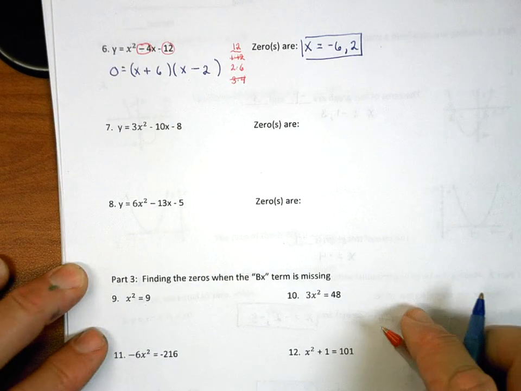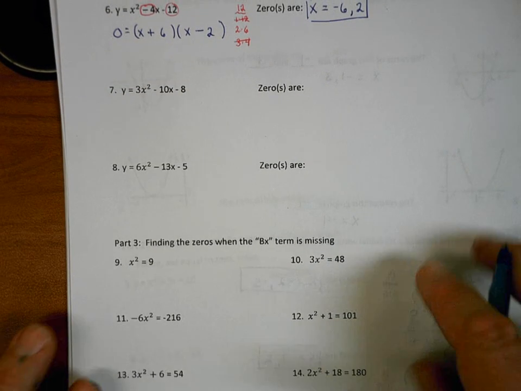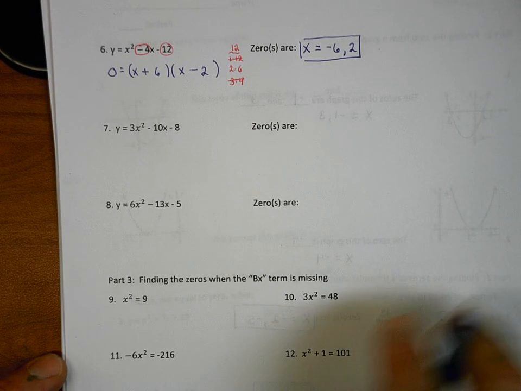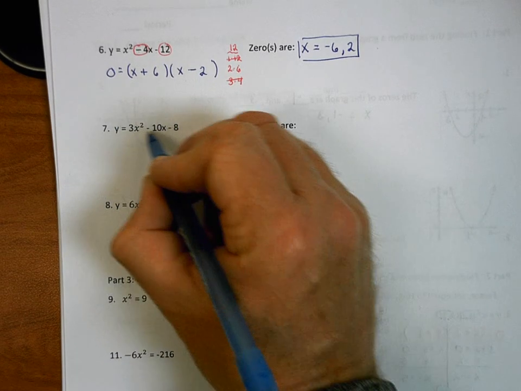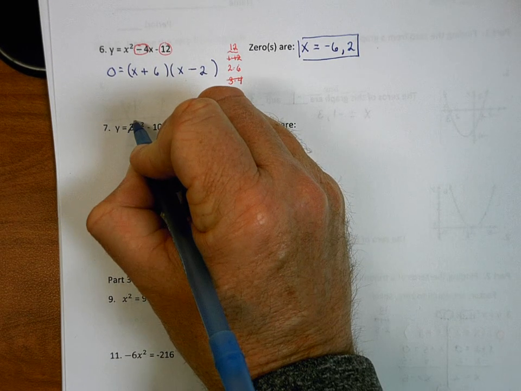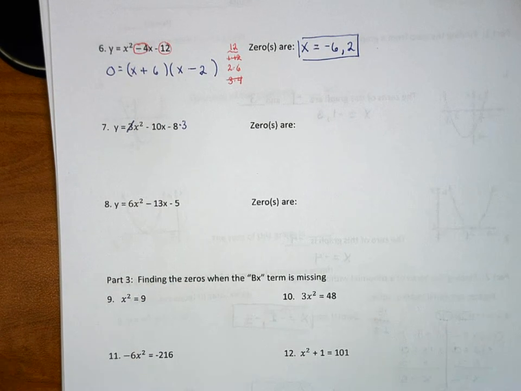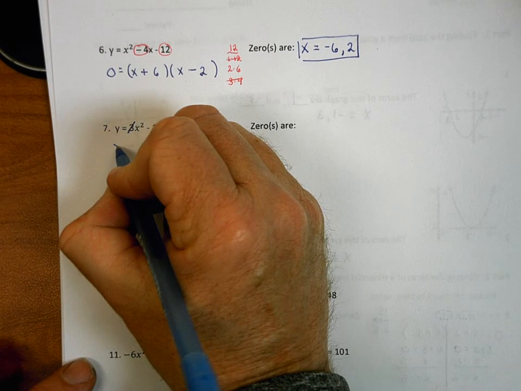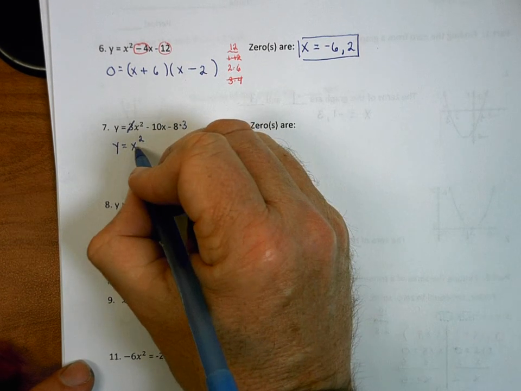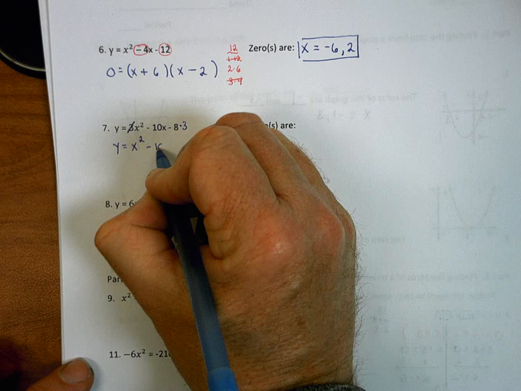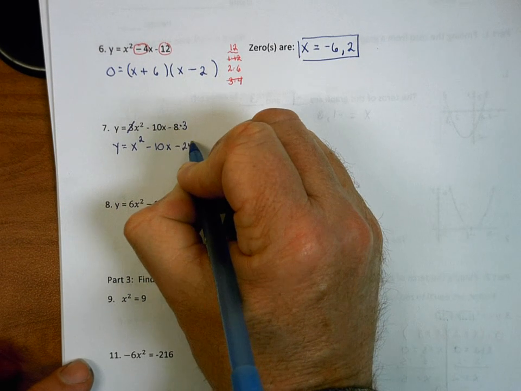All right, number 7 is going to be a little bit more involved, but not a whole lot, and the reason is because I have a leading coefficient in front of my trinomial. So I need to factor this out. So remember, the first thing that we do is we're going to get rid of that leading number 3, and we're going to move it to the back of the trinomial. And what that does is that's going to create an easier trinomial for me to factor. X squared minus 10x minus 8 times 3 is 24.